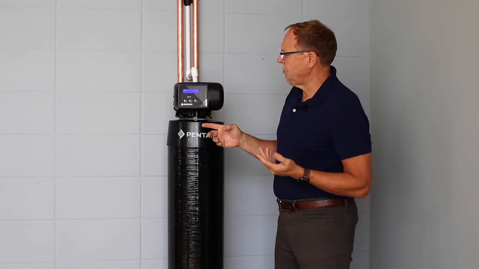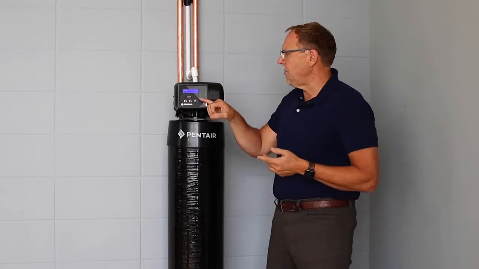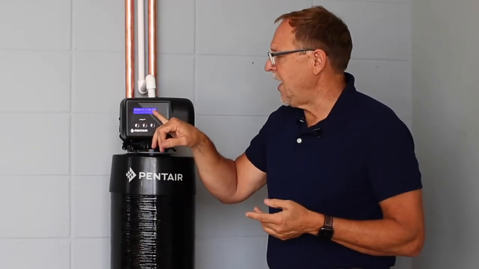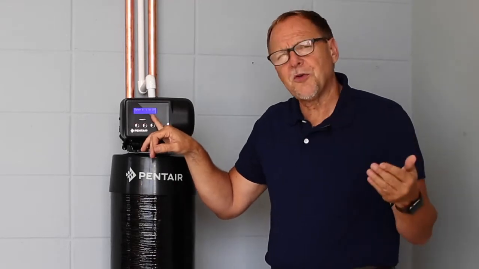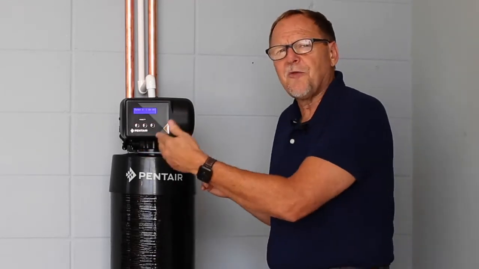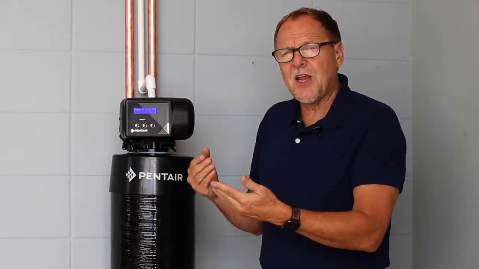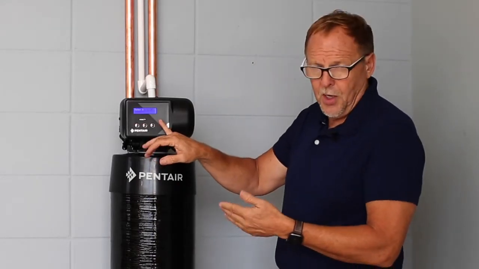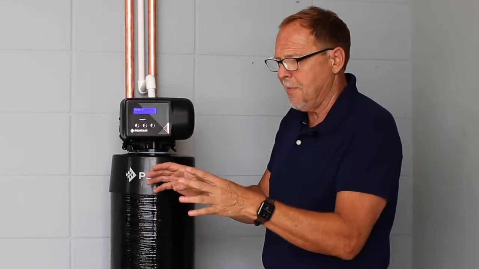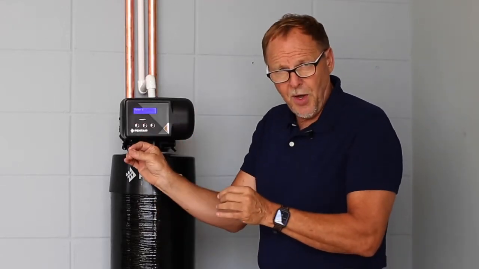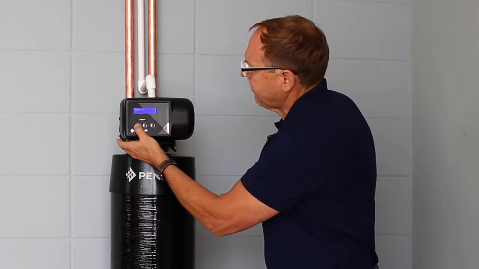Next is my regeneration time. The regeneration time default is 2 a.m., which is an hour before the default on the water softener. If you're putting a water softener in conjunction with this, its default time is 2, and you won't have to change it because this default time is 1. We never want them cleaning at the same time. So again, filters default at 1, softeners default at 2.